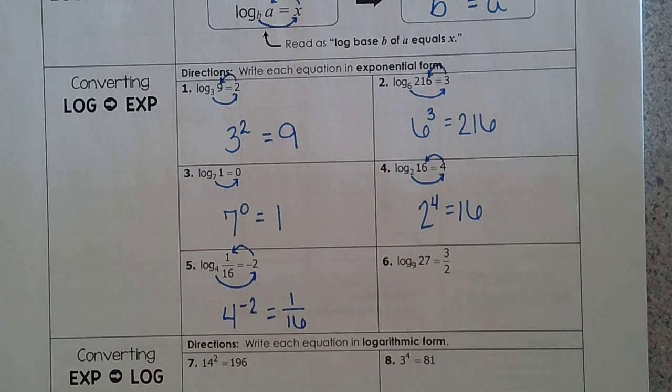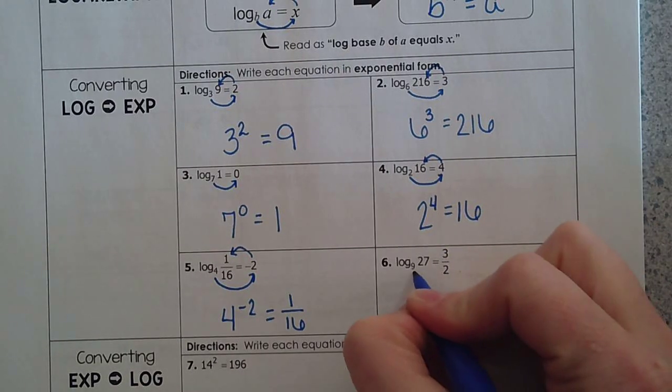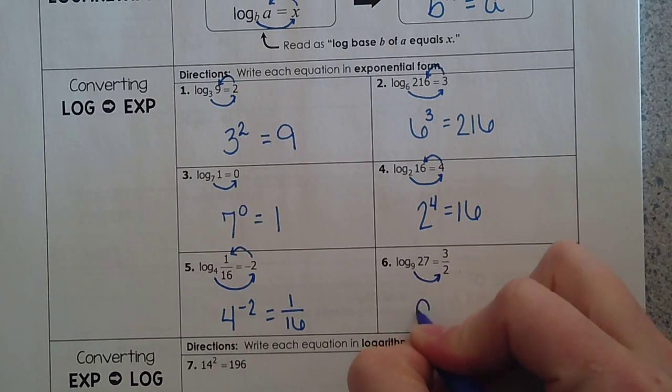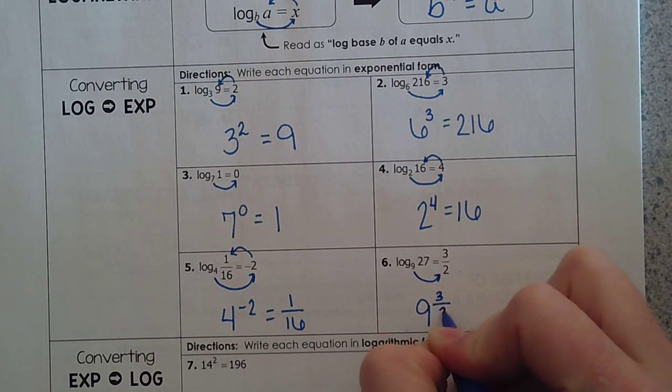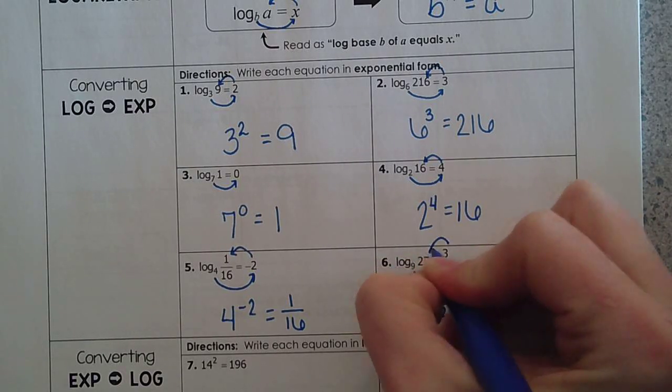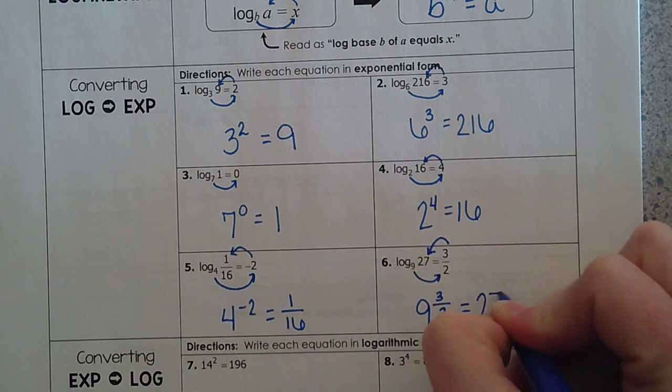We're going to be filling in some numbers here pretty soon. So pay attention to how our negatives behave, and then also how our fractions behave. So here I have 9 to the 3/2 equals 27.